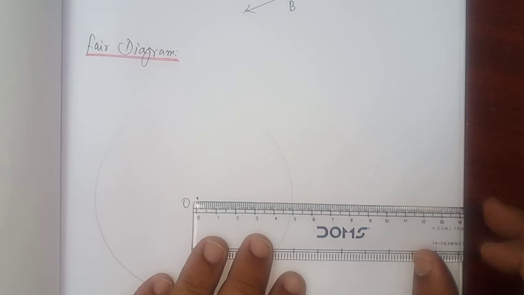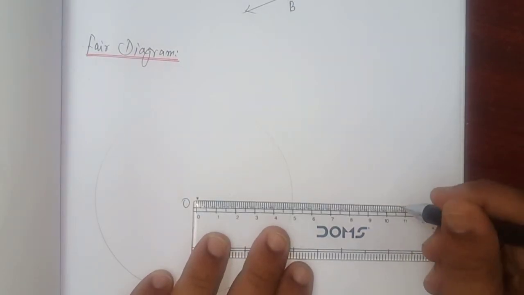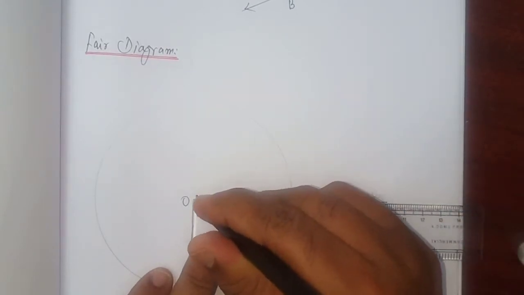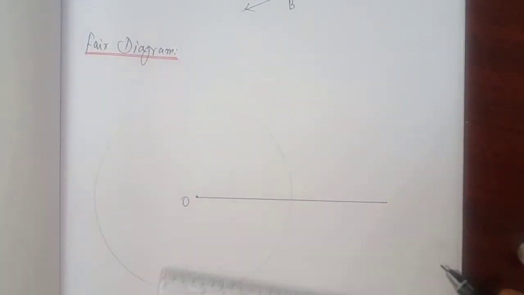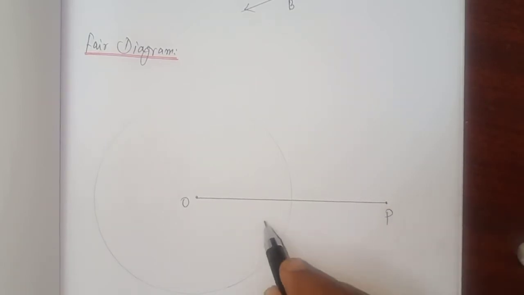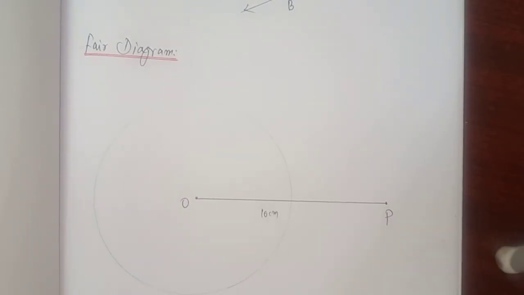From the center, take a point P which is at a distance of 10 cm.